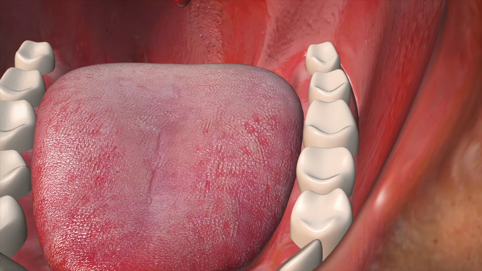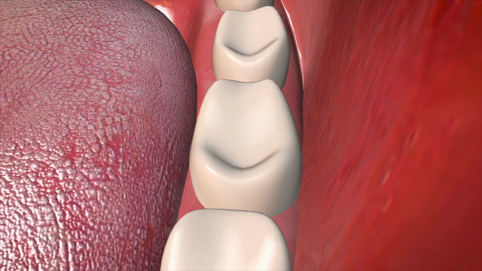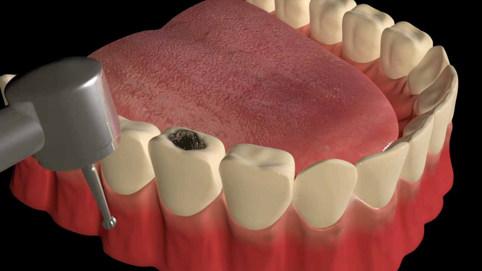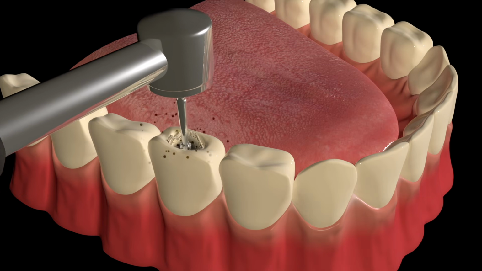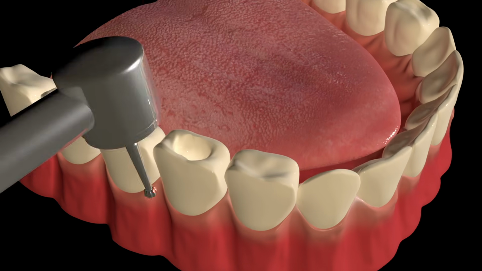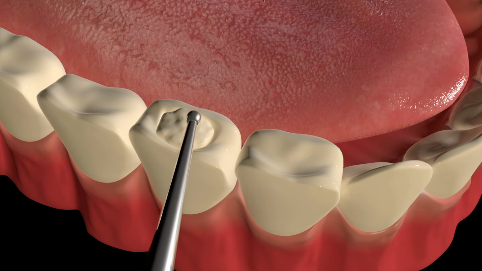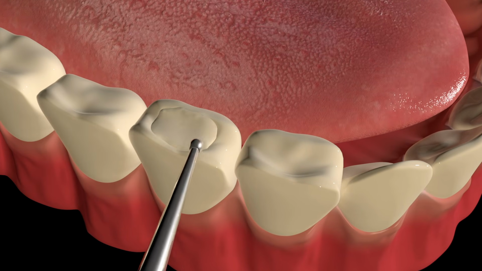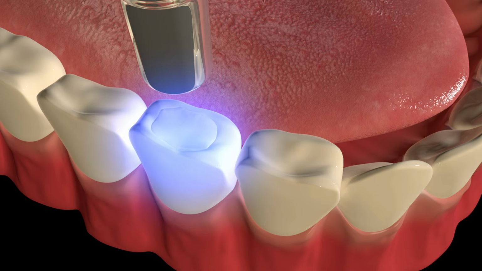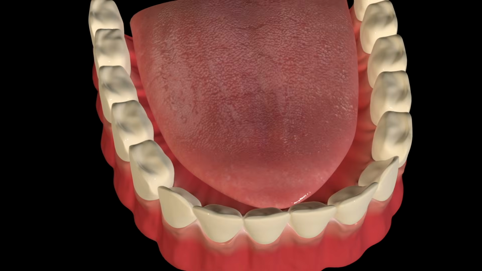In this cavity-filling animation, you are going inside the tooth to see exactly how a dental cavity forms, how a cavity-filling dentist removes decay, and how a tooth is restored using modern dentistry techniques. This dental cavity-filling animation shows the complete cavity-filling procedure step by step using high-precision 3D visualization.